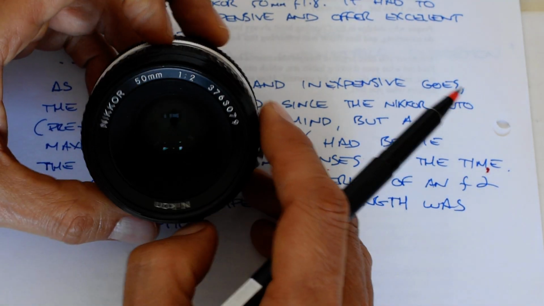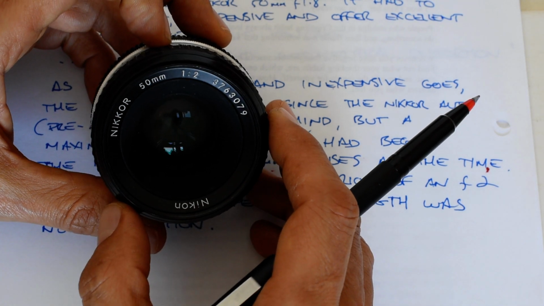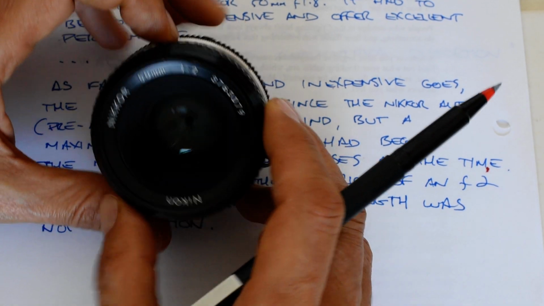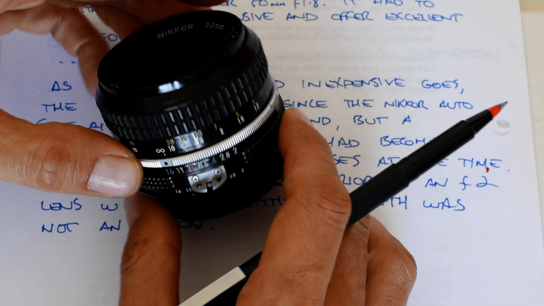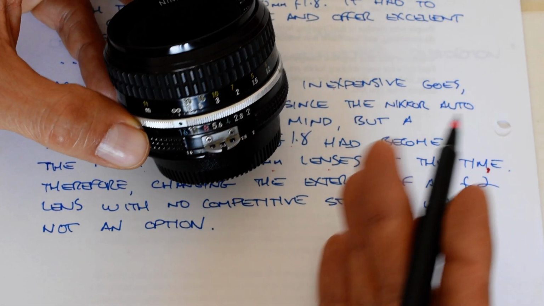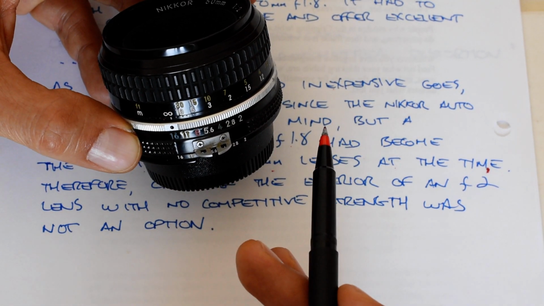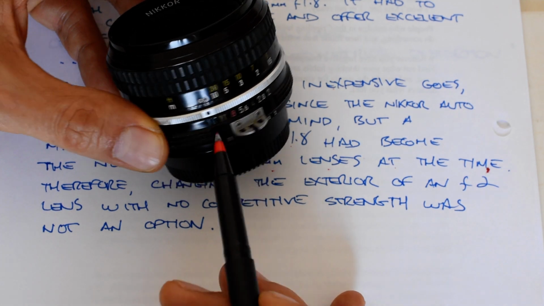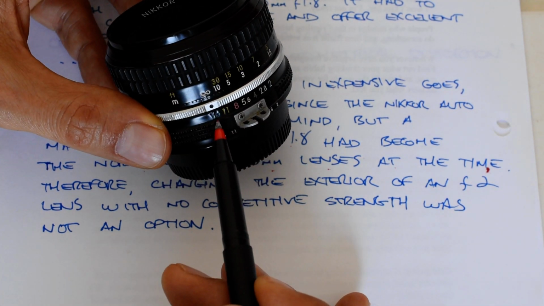The Nikkor 50mm f2 was an old-school lens, which is why some of us love it, but it has a restricted, by later standards, aperture range of f2 to f16.